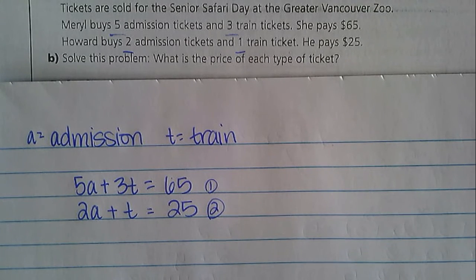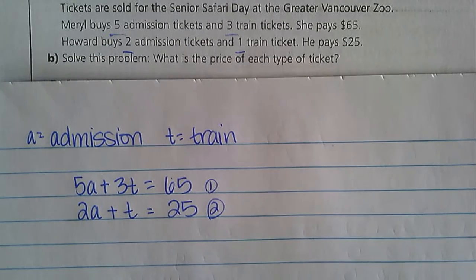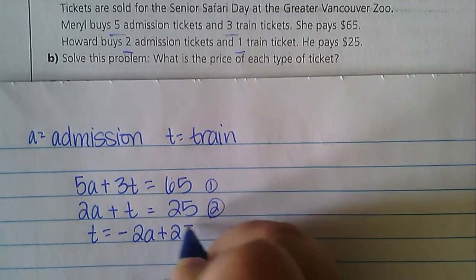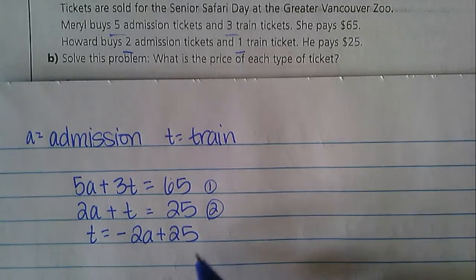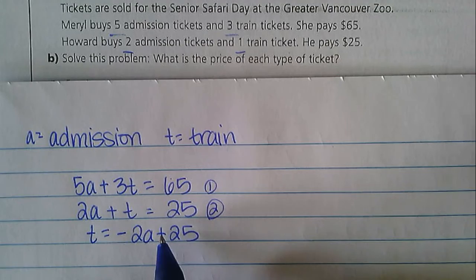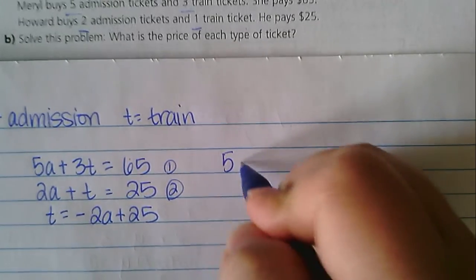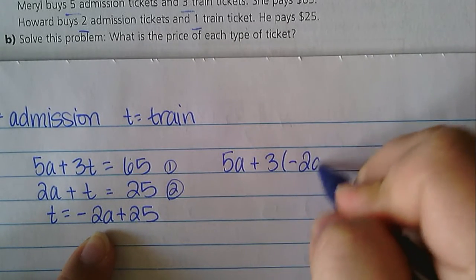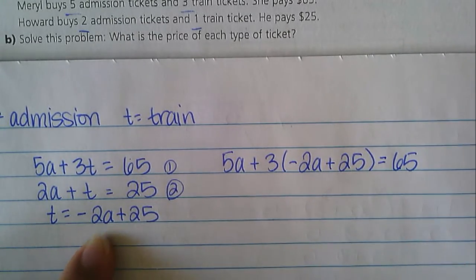All right, so if we take a look at these two equations, you'll see that equation 2 has a coefficient of 1 for the variable. So we're going to rearrange that equation to solve for t. That means t is equal to negative 2a plus 25. Okay, so I've rearranged it into a form that I can use. Now I'm going to substitute this equation into the t in equation number 1. So we have 5a plus 3 times negative 2a plus 25 equals 65.